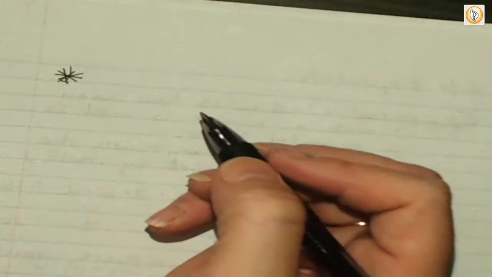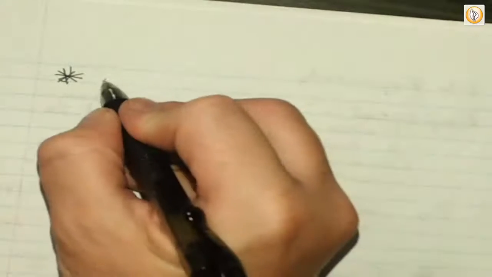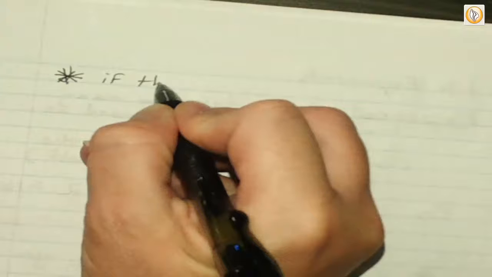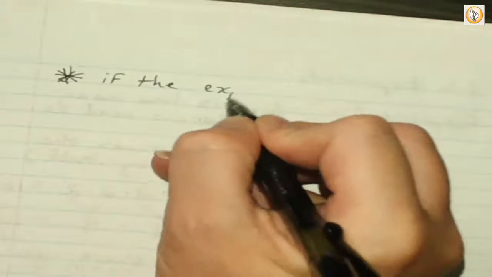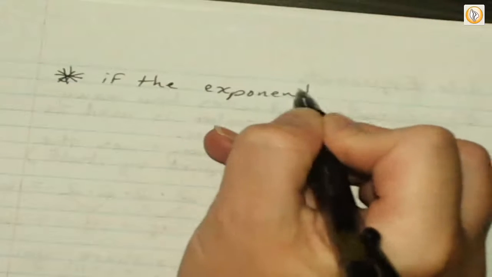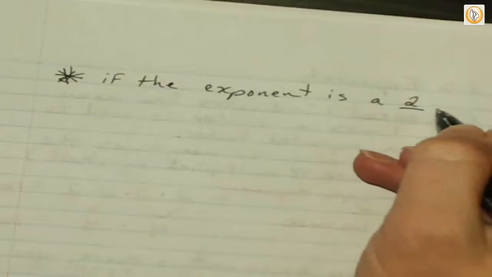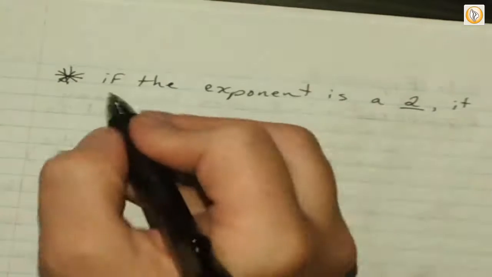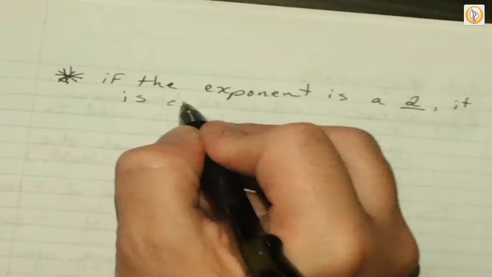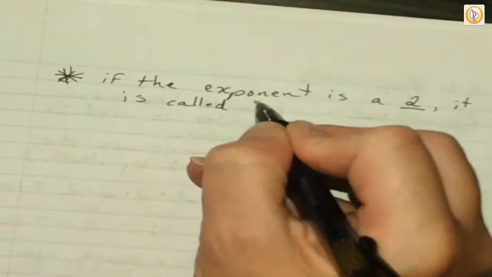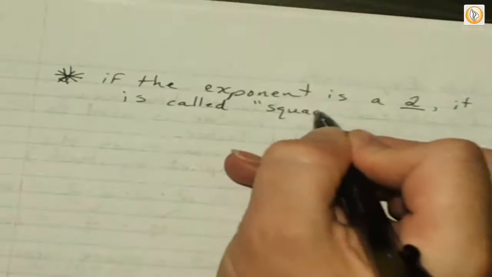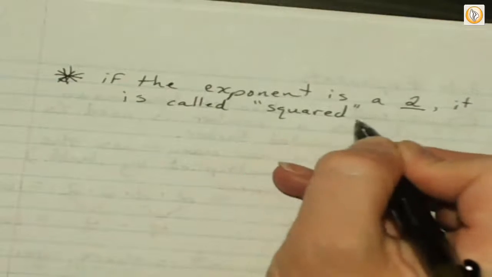Star. If the exponent is a 2, it is called squared. Oh, yeah.